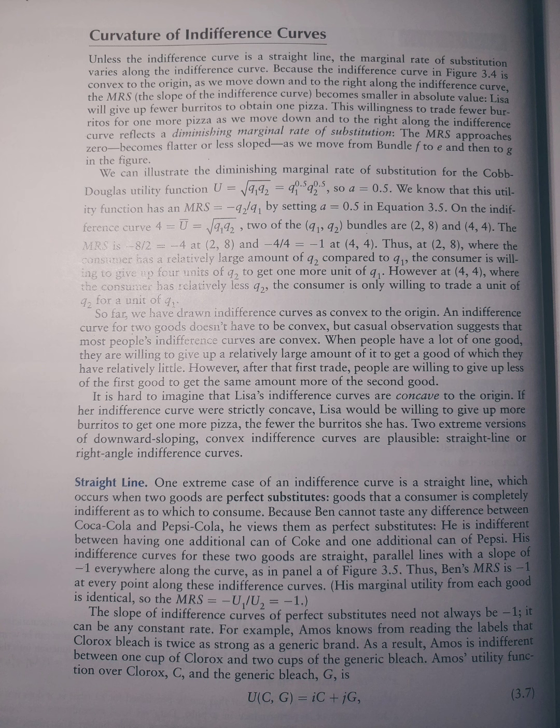We can illustrate the diminishing marginal rate of substitution for the Cobb-Douglas utility function, capital U equals the square root of q sub 1 q sub 2, equals q sub 1 to the power 0.5 times q sub 2 to the power 0.5. So alpha equals 0.5.